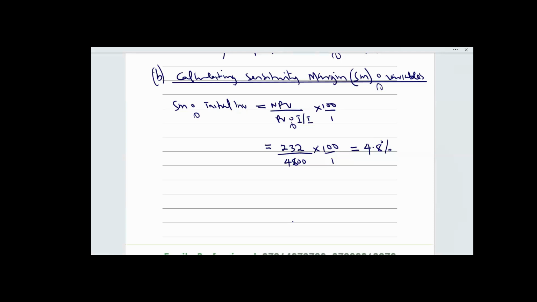Any further increments beyond this 4.8% will make the project NPV to be negative. So the tolerable extent to which the project NPV can accommodate any change in initial investment is 4.8%.